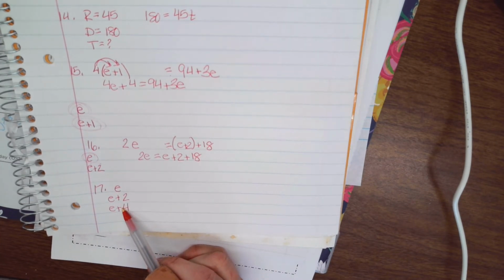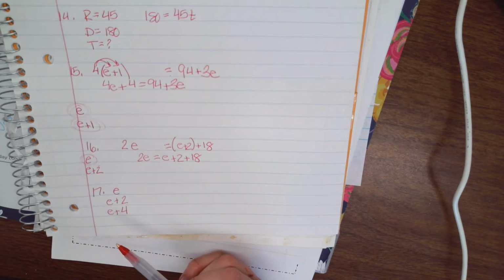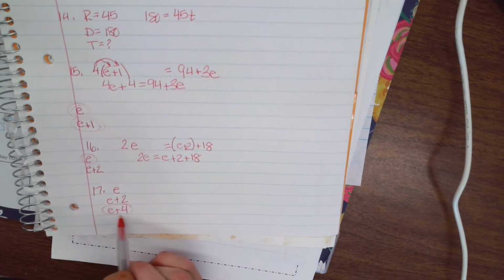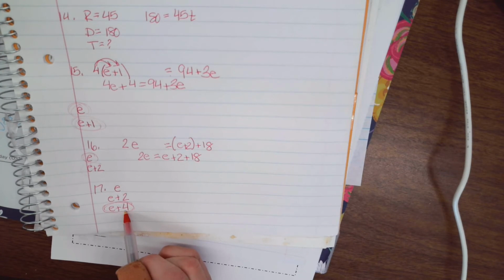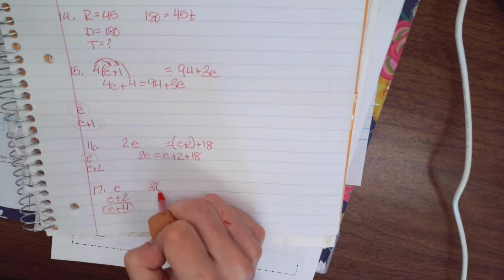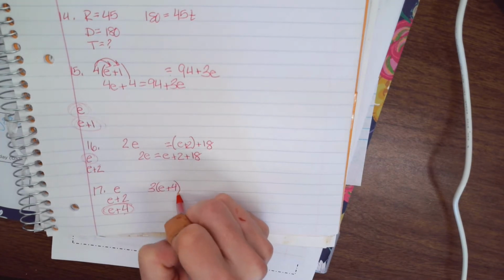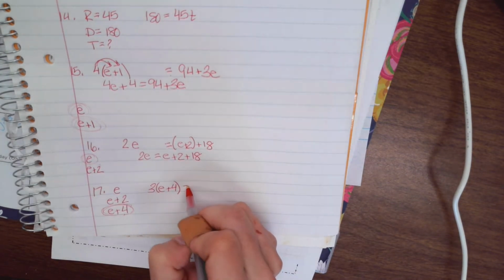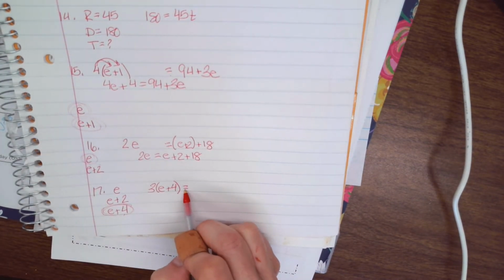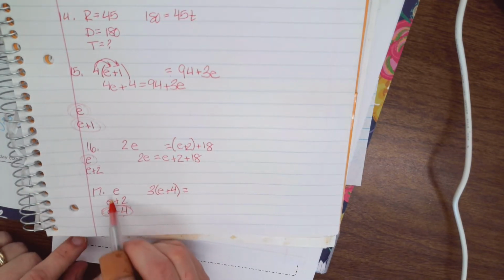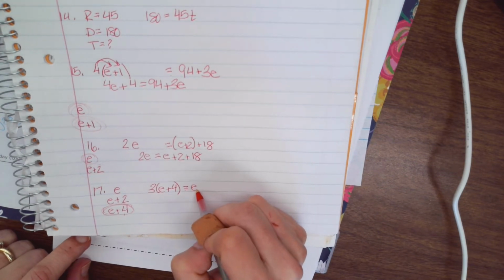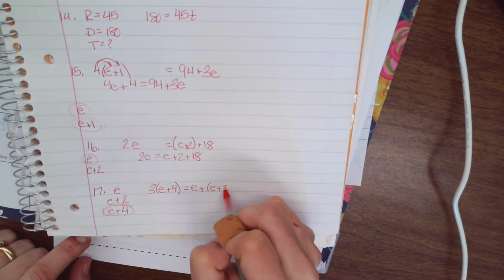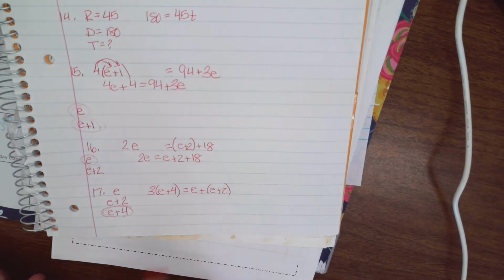Okay, so now it says 3 times the largest of the 3. Well, this is the largest of the 3, right? So I'm taking 3 times that, 3 times the largest of the 3 integers is equal to the sum of the other 2. Sum is addition, so we just add these 2. So e plus 2. Okay, that's how you set it up.